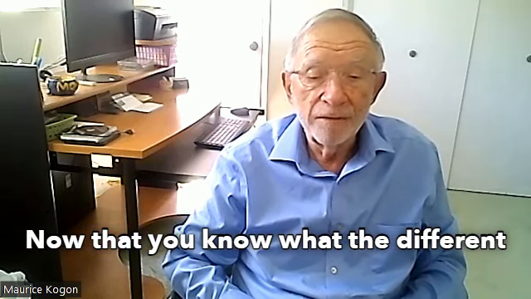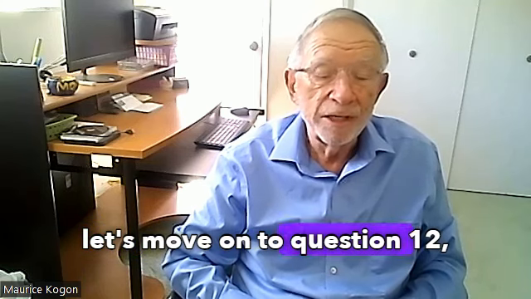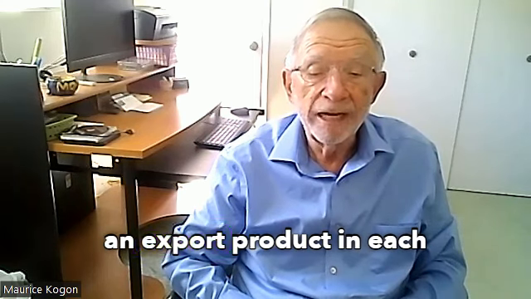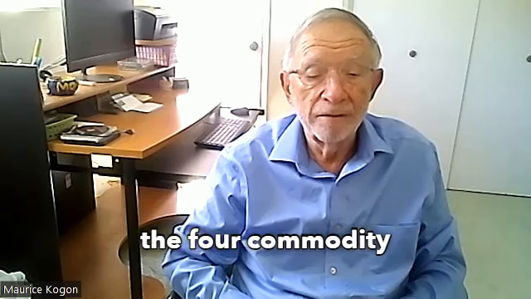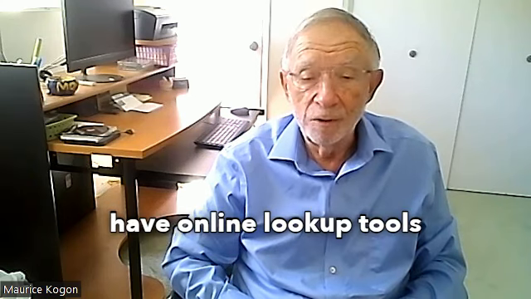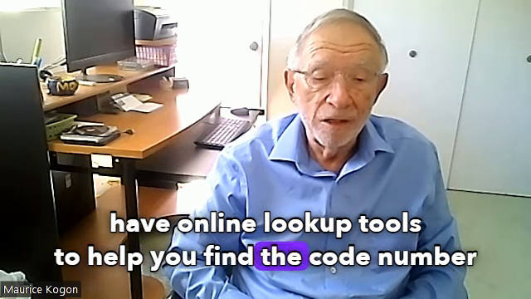Now that you know what the different coding systems are and what purposes they serve, let's move on to question 12. How to find the correct code for an export product in each of the 4 commodity coding systems. All 4 classification systems have online lookup tools to help you find the code number for any product.